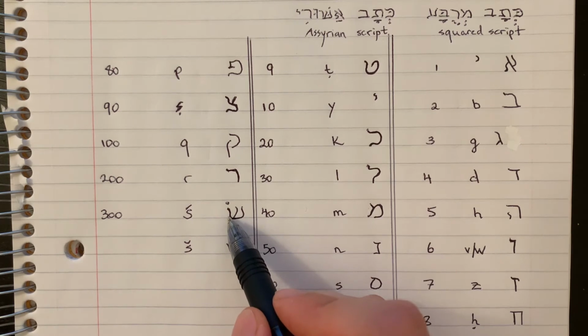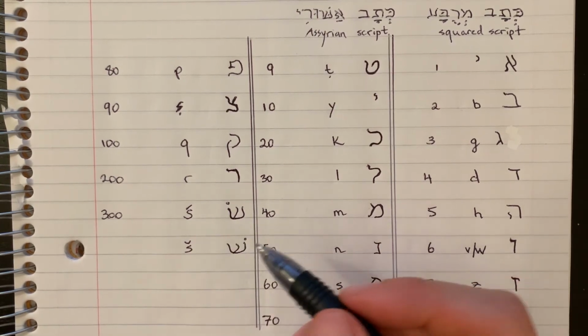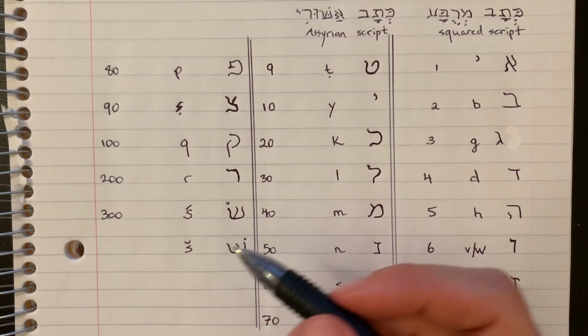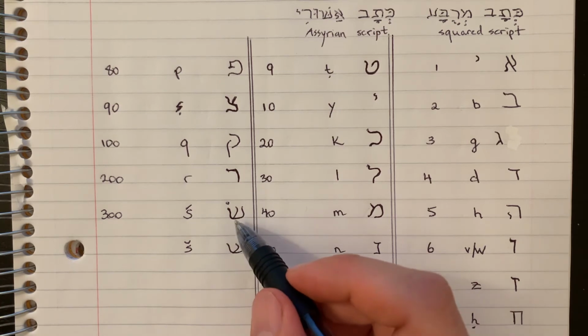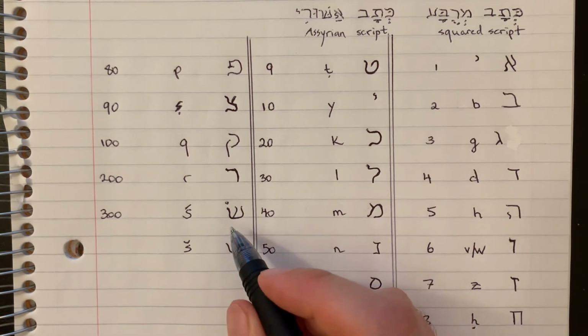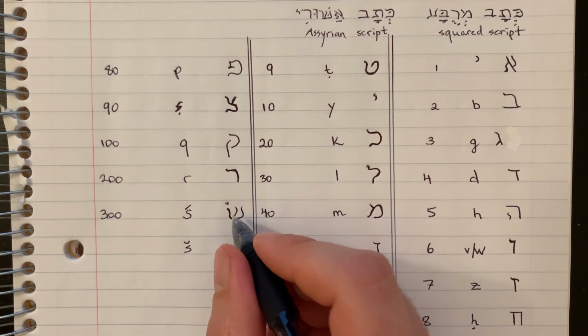Historically, this was a type of lateral, Shin, which you'll see in the word Kasdim, meaning Chaldean. That L, Chaldean, is Kasdim, or what historically was Kasdim in Proto-Hebrew. So this is another S.